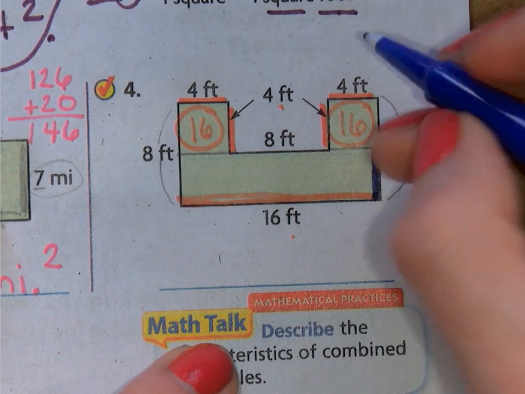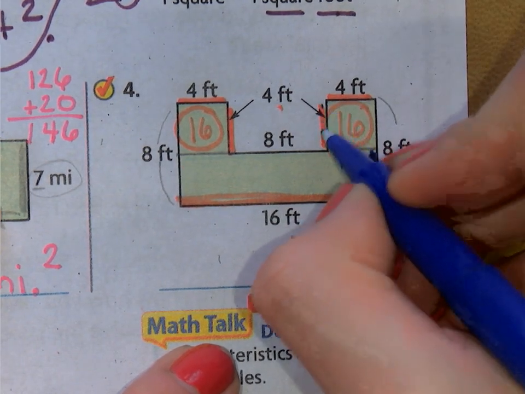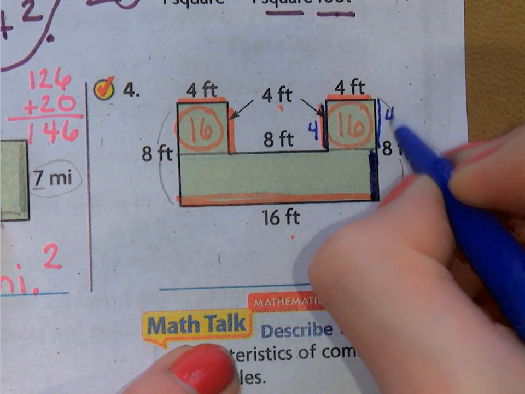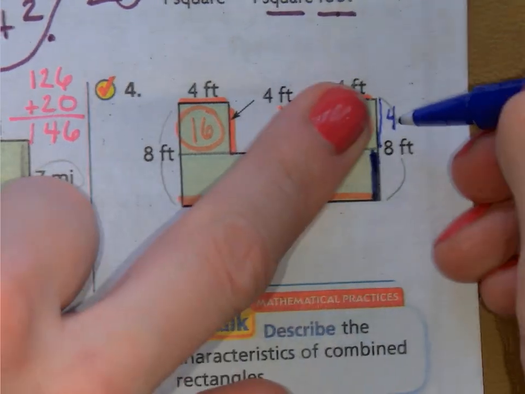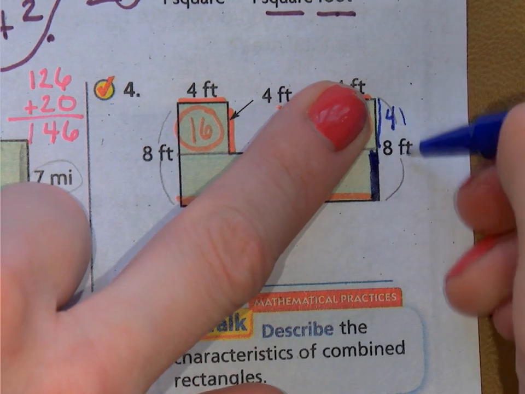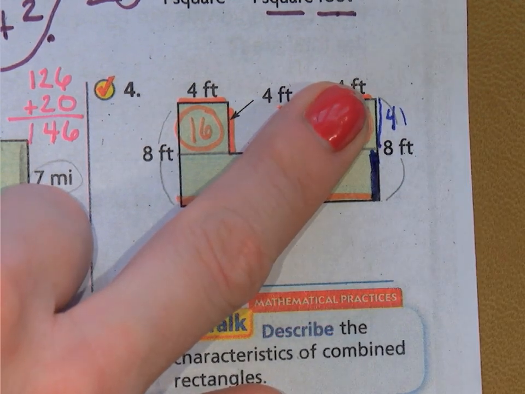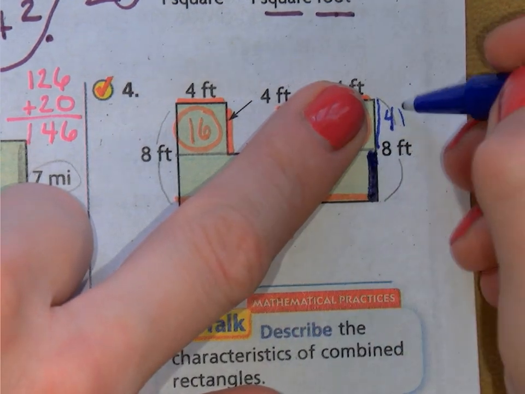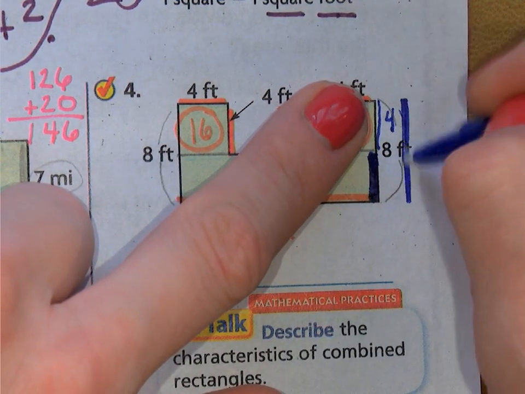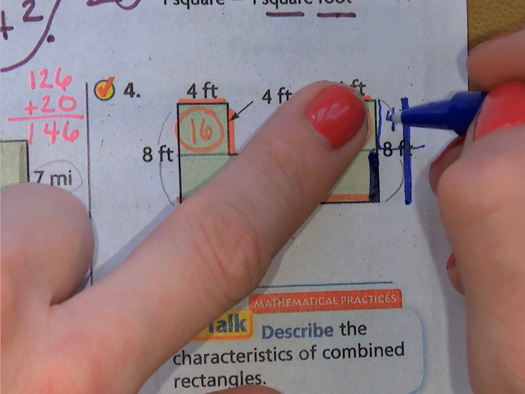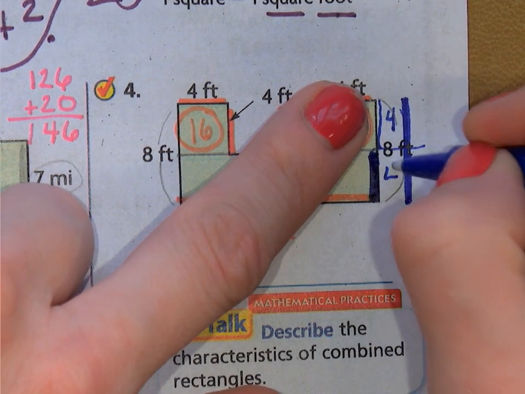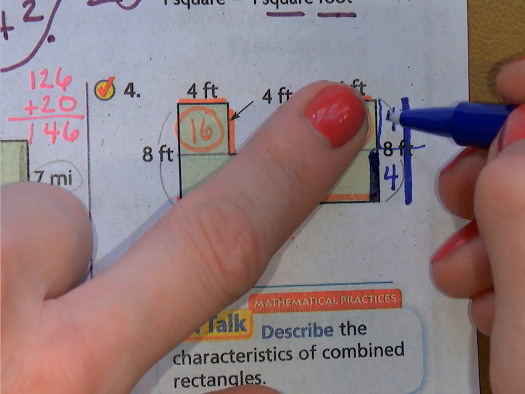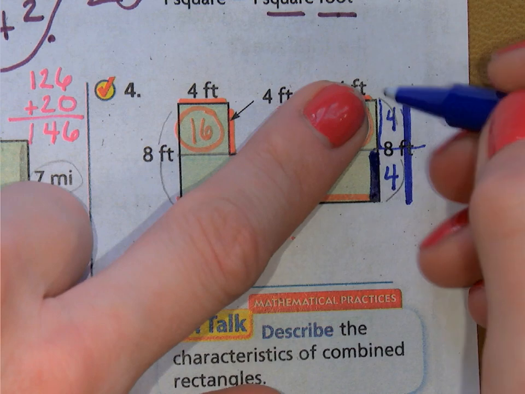Okay, well, Mrs. May, if this part right here is 4, then that means this part over here is 4. If this part is 4 and the whole thing is 8, what would this big fat blue line down here be? Okay, if 8 is from here to here, and this part is 4, that means this part down here is 4, isn't it? Does that make sense? Okay, because 4 plus 4 equals the 8 that goes the whole way.